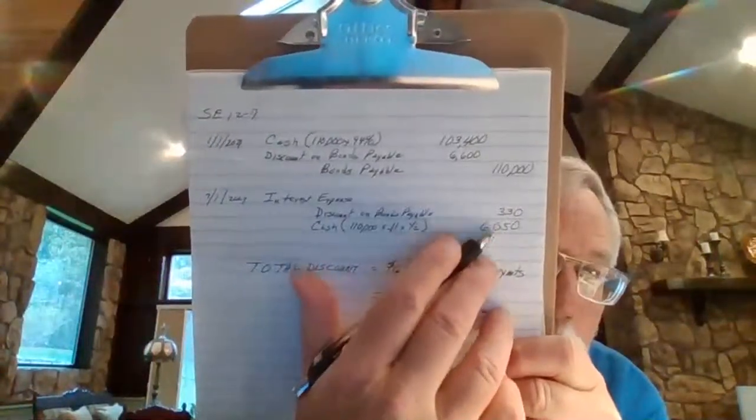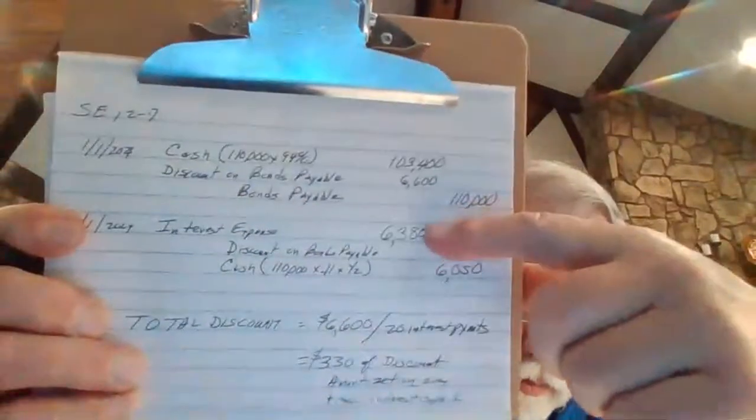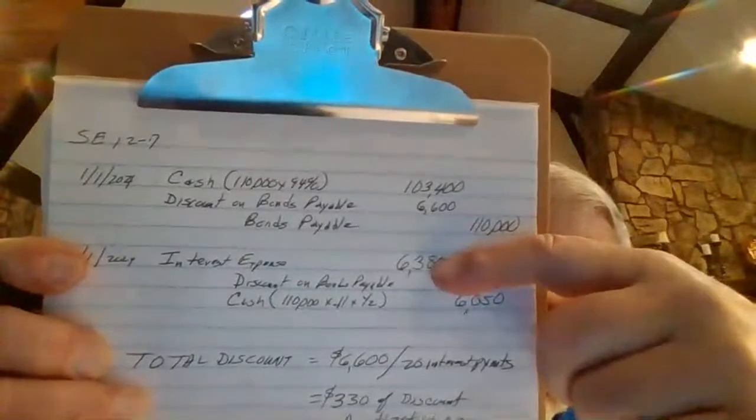It's got to be the combination of these two credits, or $6,380. These two, add them together, you get $6,380. And again, logically, what's happening? We sold them at a discount, so the interest expense has to be greater than the interest payment. If it's a premium, it's just the opposite. The interest expense will be less than the interest payment.